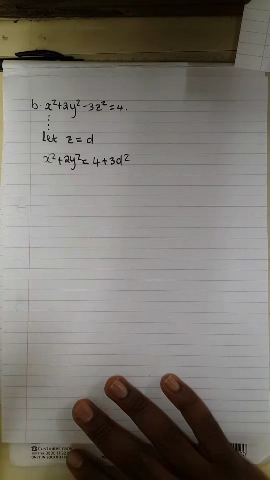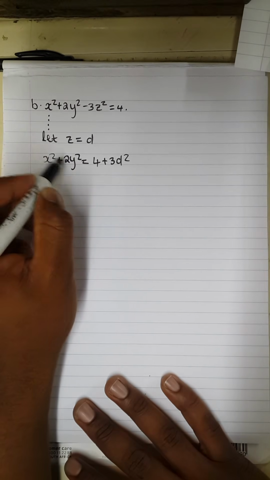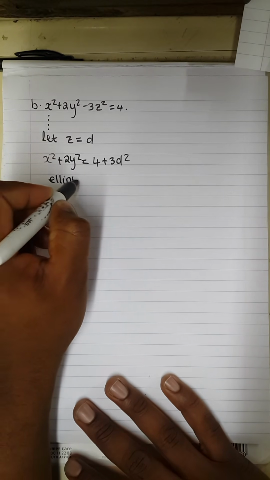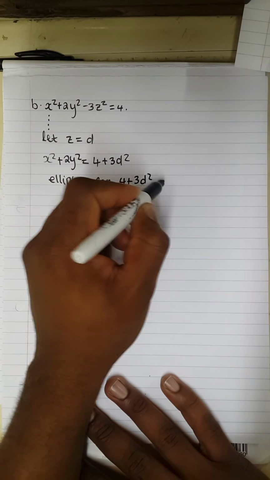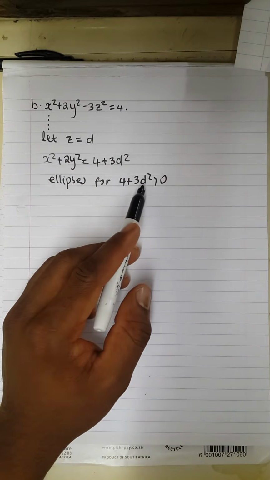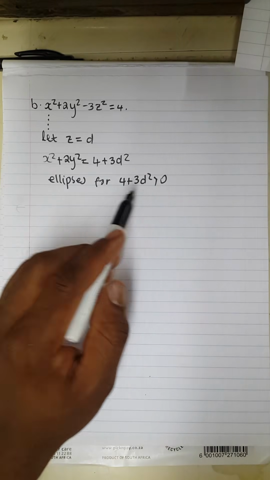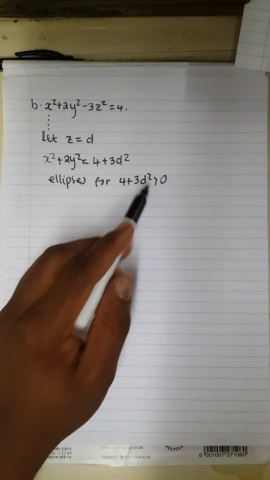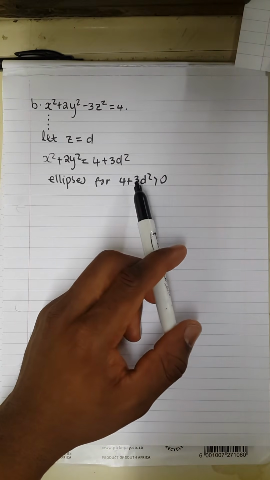We see that these sections are ellipses, for 4 plus 3d squared greater than 0. This can never be negative. If d is negative, we're squaring a negative, so it's going to be positive.